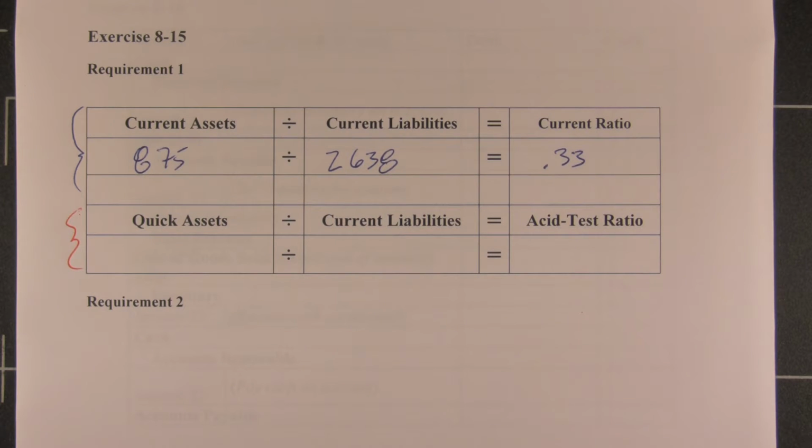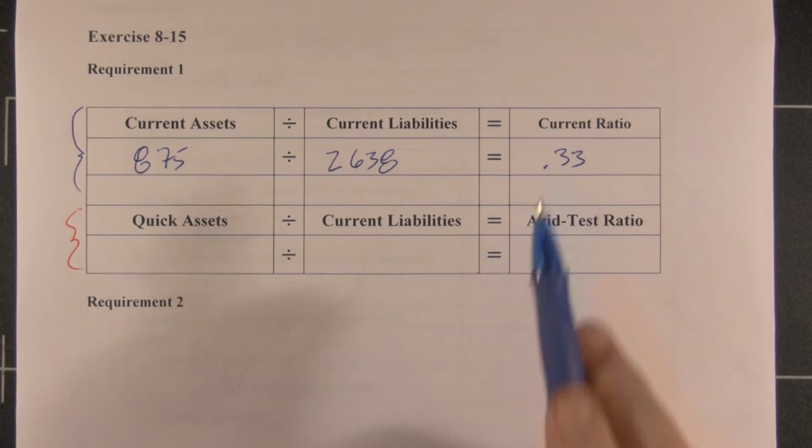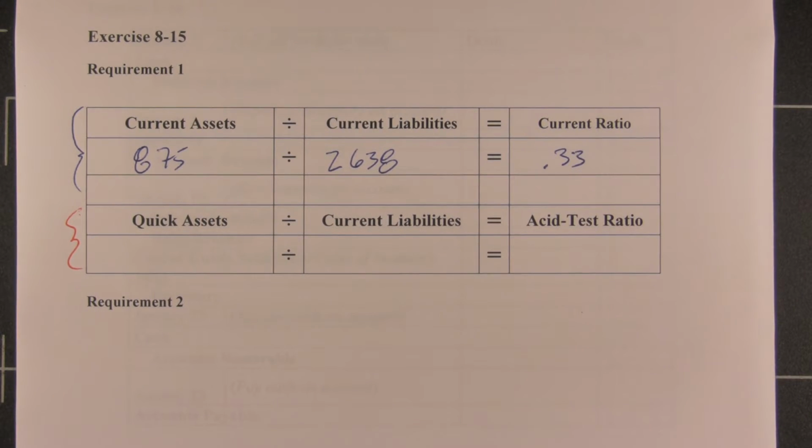A way to think of that is that for every dollar in liabilities that come through the door, they have 33 cents to pay them. That doesn't sound real good, but you have to look at all the ratios and compare them to other industry entrants. Now the quick assets are just a subset of the current assets.